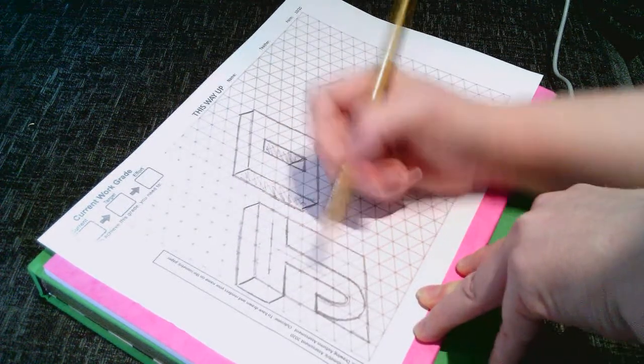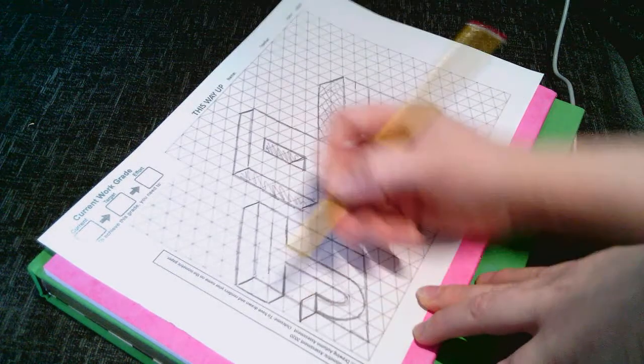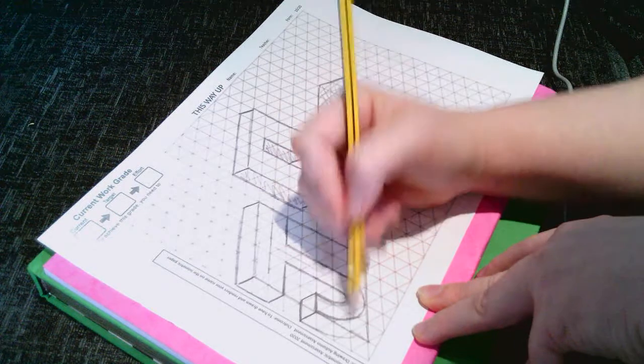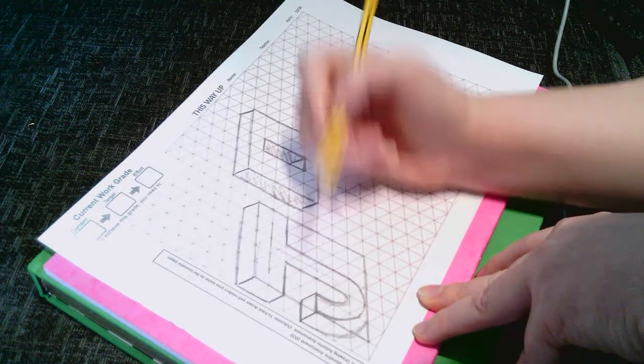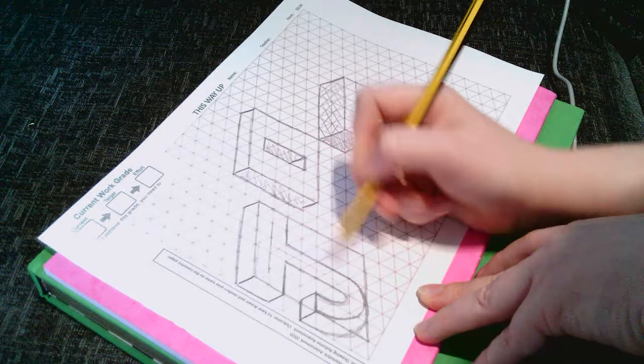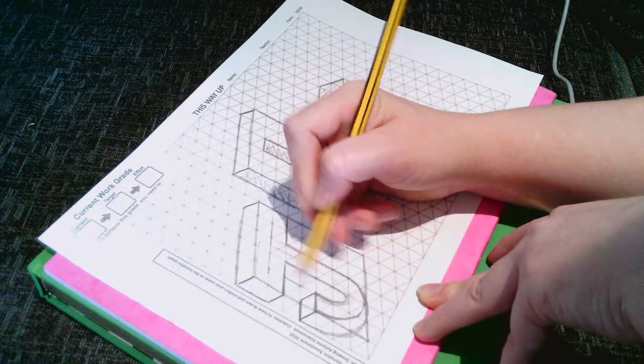Now I need to do this here as well. So draw in the top edge of that J and follow that same angle of the J, and I'll do the same here.